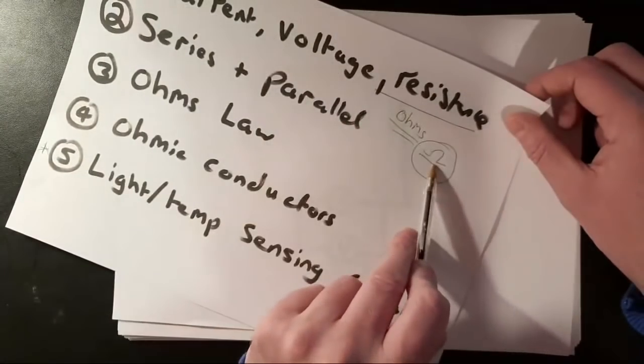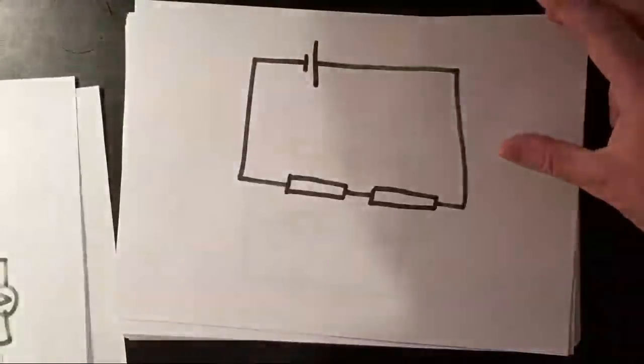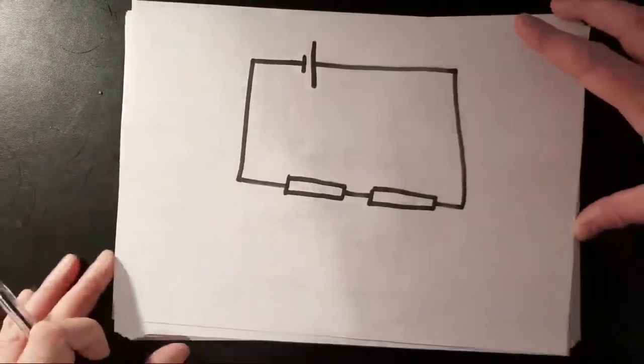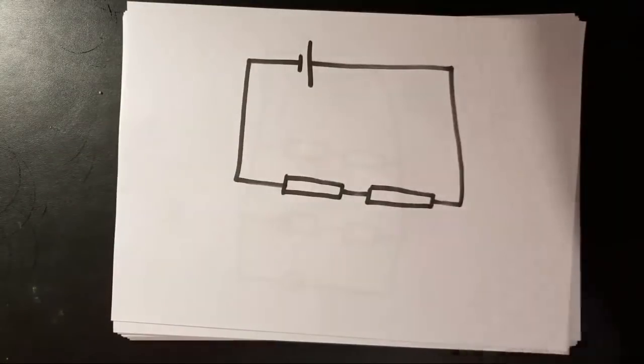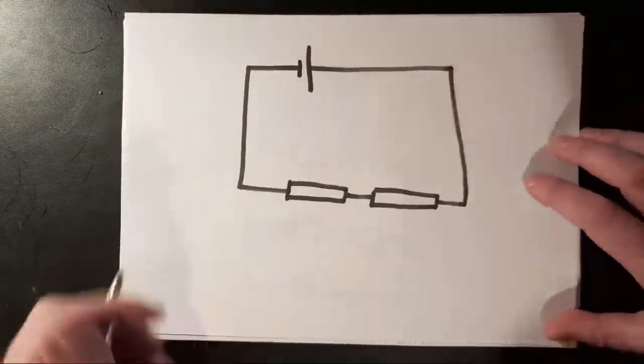That is also acceptable instead of writing ohms. So how are series and parallel circuits different? Well, let's have a look. This is going to get a little bit higher. Those people that know circuits quite well and know about potential dividers, we're kind of almost touching on that here.